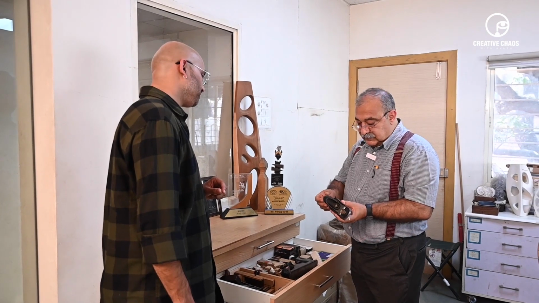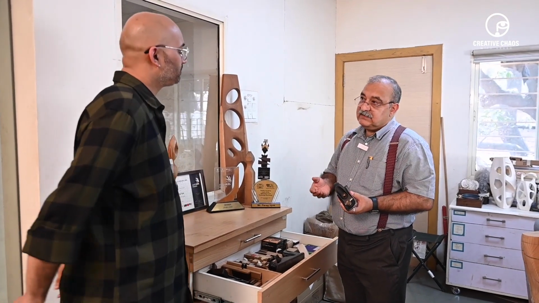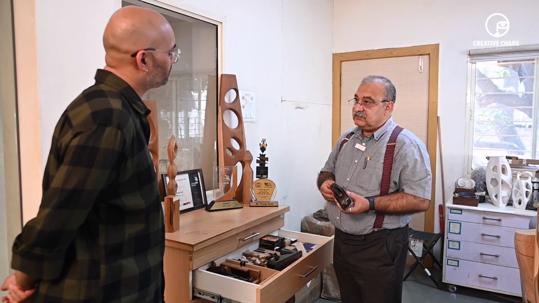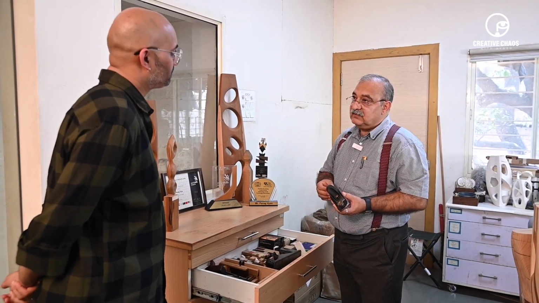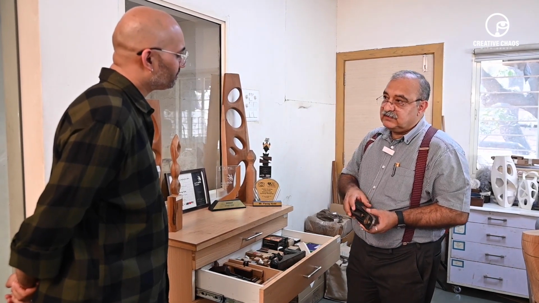This typical one, with a proper setting and sharpening, which I will show you, can give you a shaving as thin as 1/5000th of an inch. Wow, 1/5000. Is it like a hairline? Thinner than that. Thinner than that.